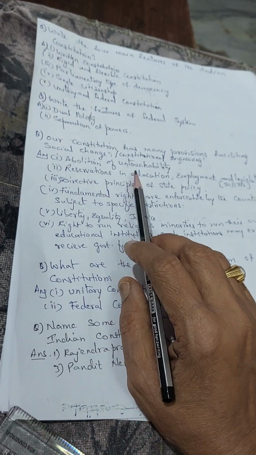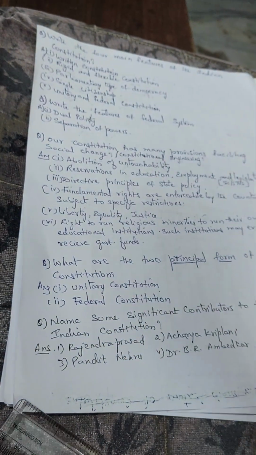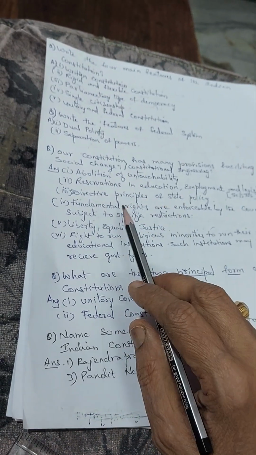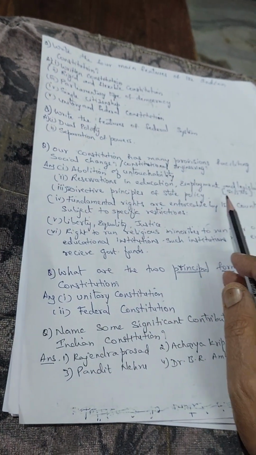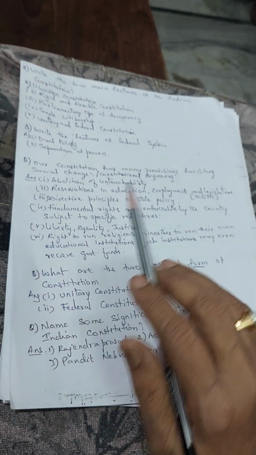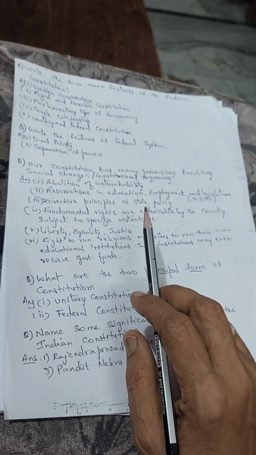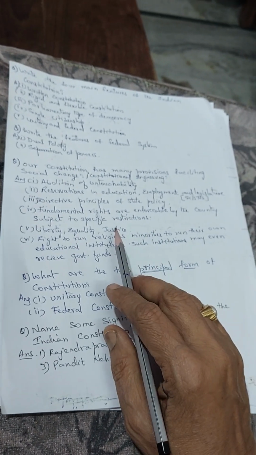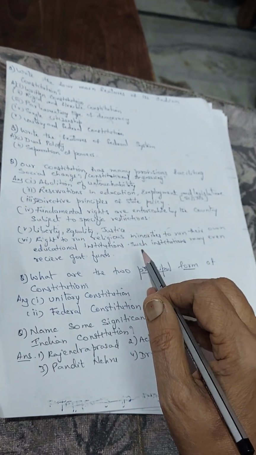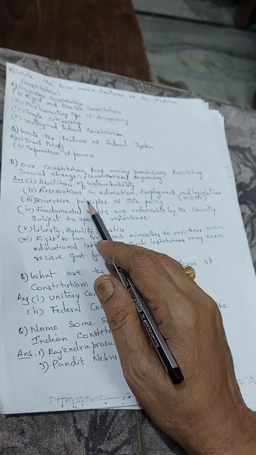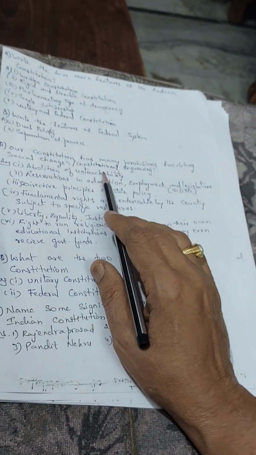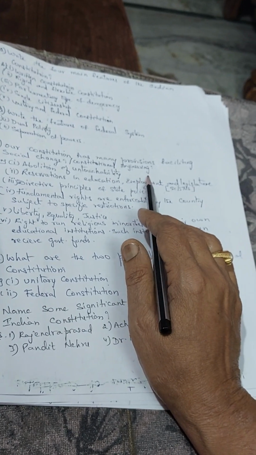Now, we'll see here, right? Since ancient times, a lot of injustice was being done to the downtrodden people, scheduled castes and scheduled tribes. In order to bring them equal with the others in the society, these provisions were made to bring a social change, or constitutional engineering.